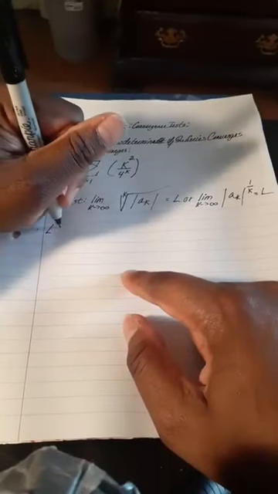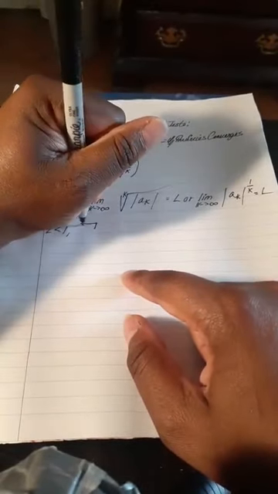Let me quickly remind you of the root test. It's the limit as k goes to infinity of the kth root of the absolute value of a sub k, equal to L. It can also be written as the limit as k goes to infinity of the absolute value of a sub k, all raised to the 1 over k, equal to L. If L is less than 1, then the series a sub k converges.